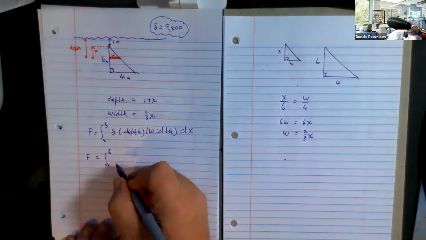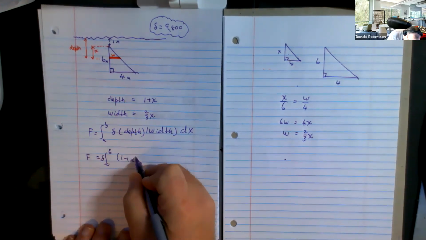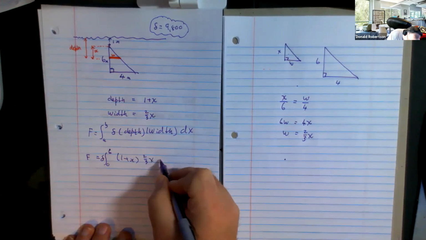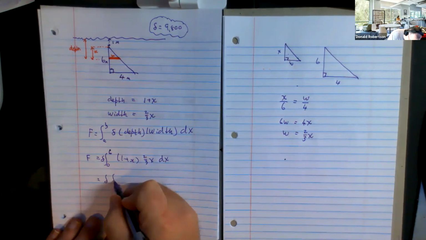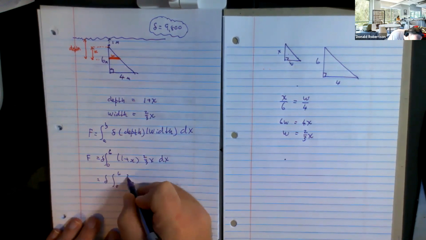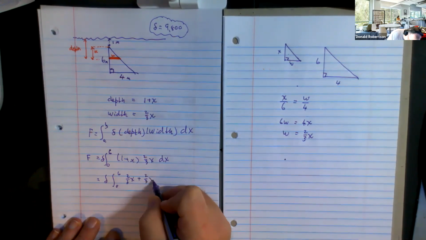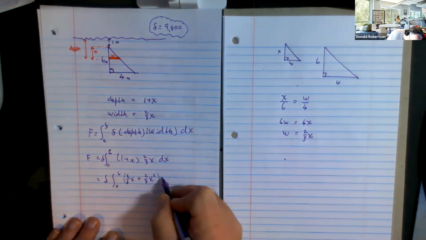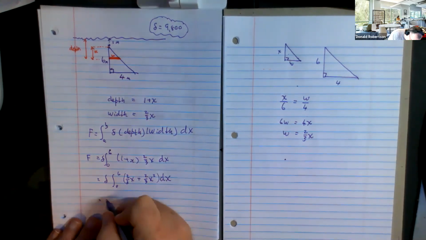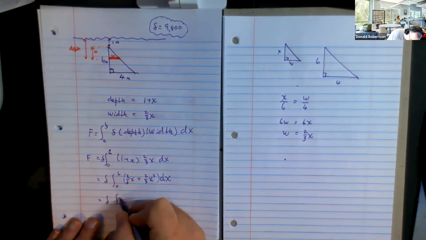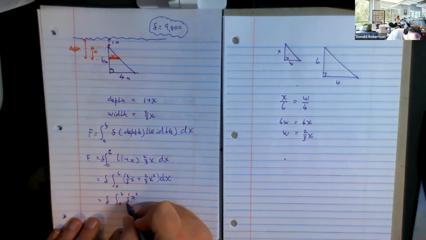So it's going to be delta, 1 plus X, 2/3 X. The integral from 0 to 6 of 2/3 X plus 2/3 X squared. Add 1 to the power, divide by the new power.